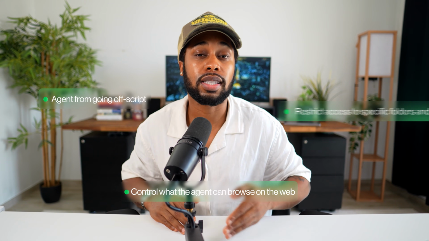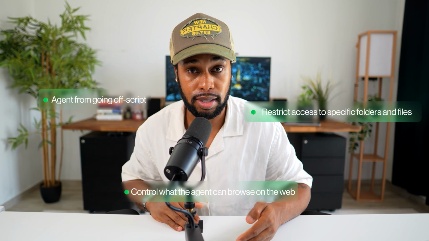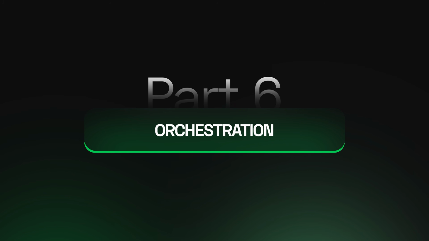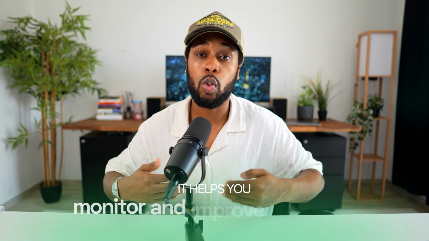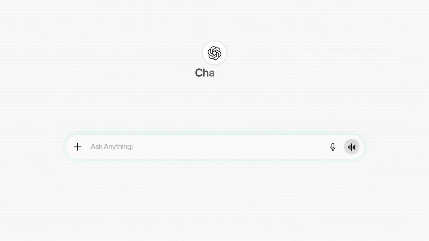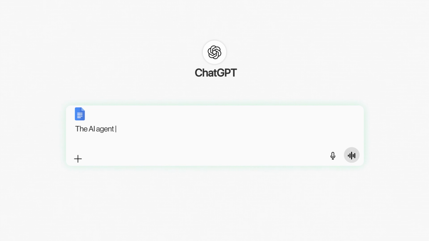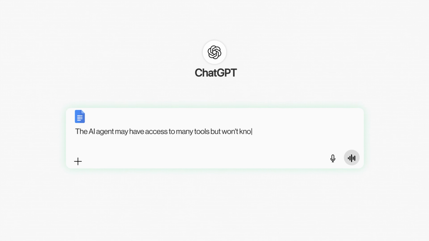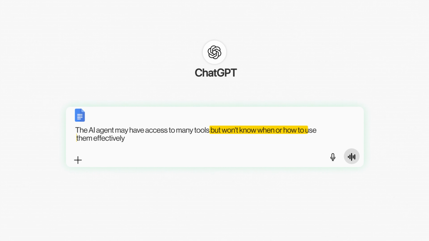Fifth is the guardrails, and these are essentially rules that stop your AI agent from going off script, browsing the web, and accessing folders that you don't want it to access. At number 6, we have orchestration, and this is how you monitor your agents once they're live and actually doing the work, and how you improve it over time. And this is where the prompt comes in. The prompt is essentially like the job description. Without it, your agent has access to all of the tools in the world, but no idea on how to actually use them.